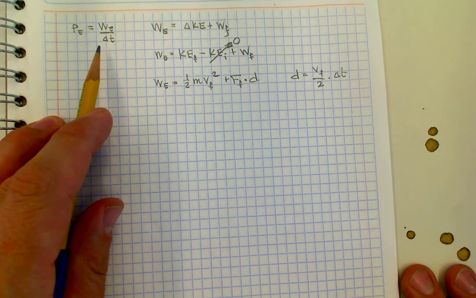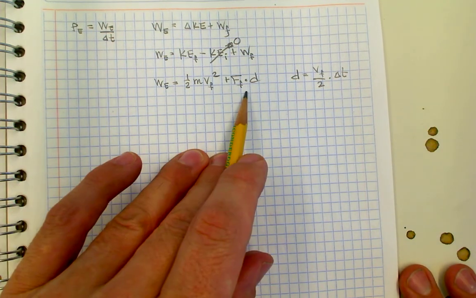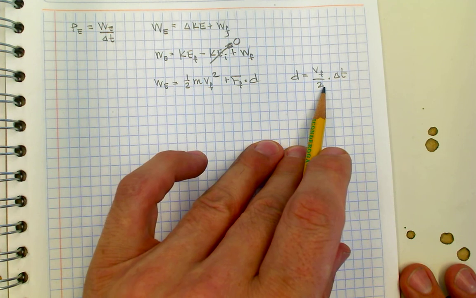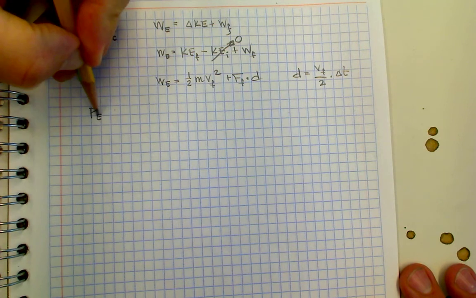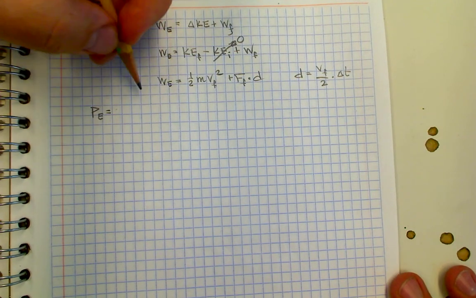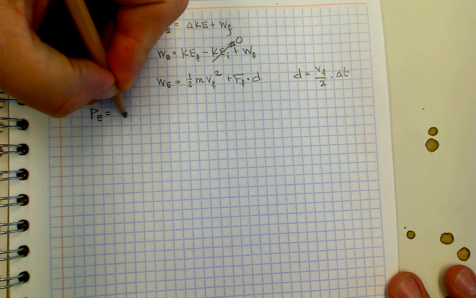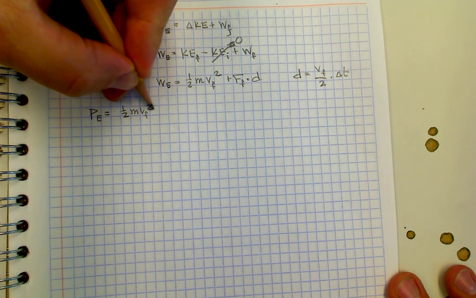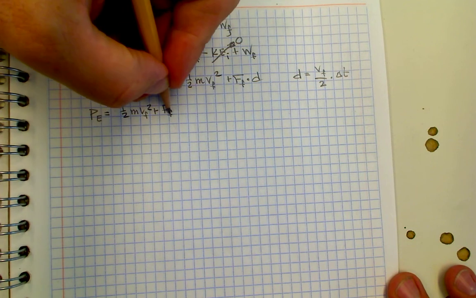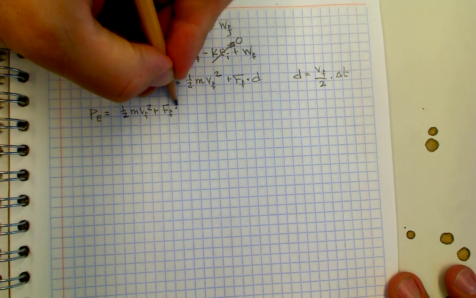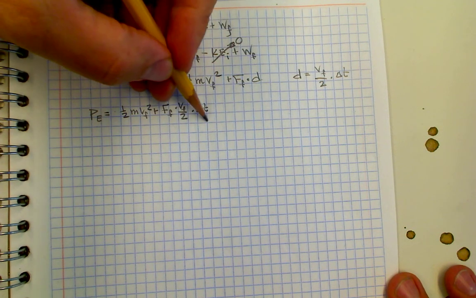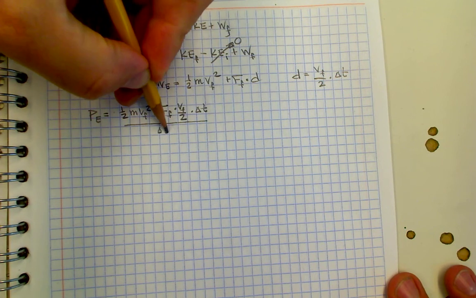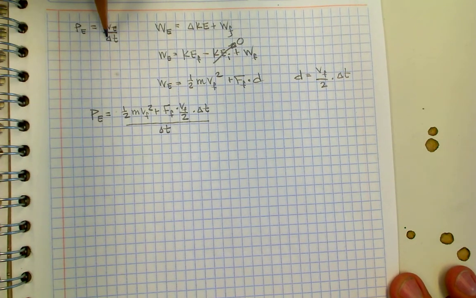And so now I've got my power equation, I've got my work equation all done, and I got my distance here that's going to substitute right in there. So let's put it all together, and we get P sub E, the power of the engine, is equal to 1/2 mvf squared plus F sub F, the force of friction, times Vf divided by 2 times delta T, all divided by delta T. And that second delta T on the bottom, it comes from our power equation.